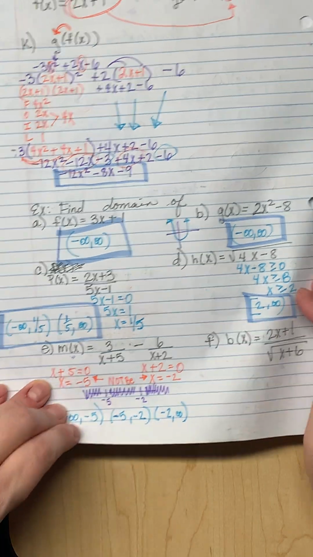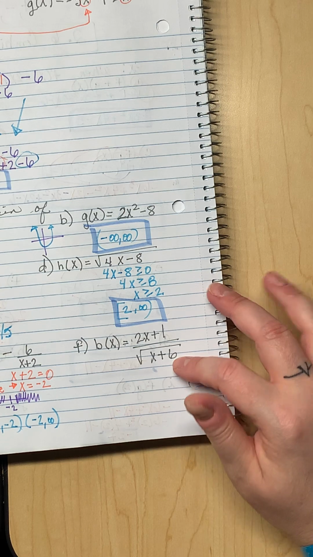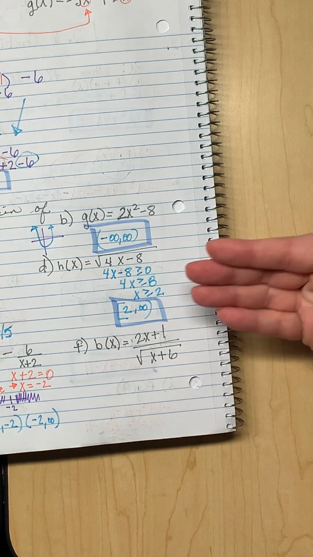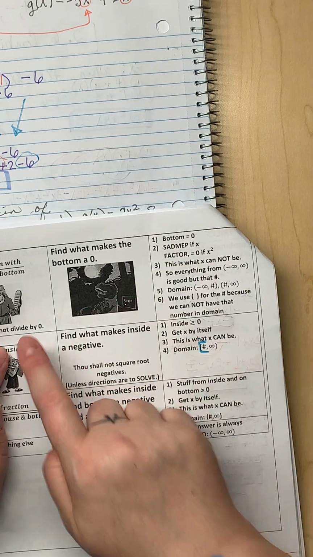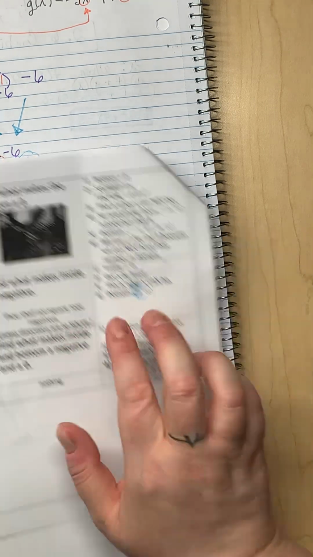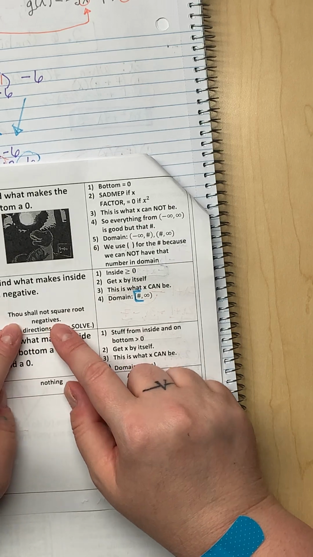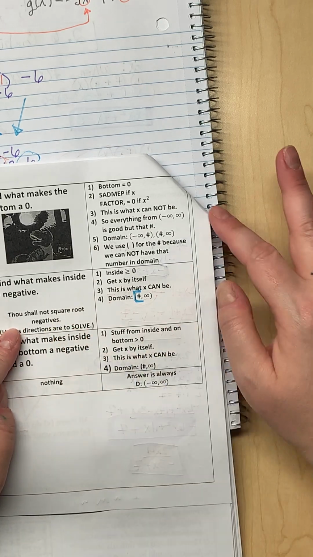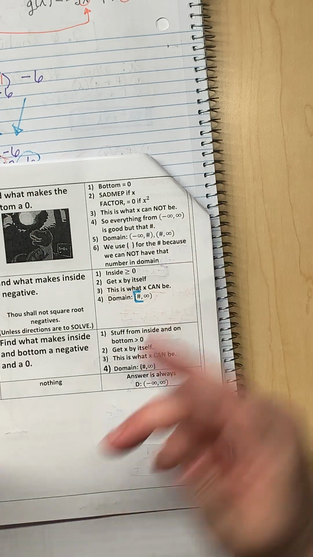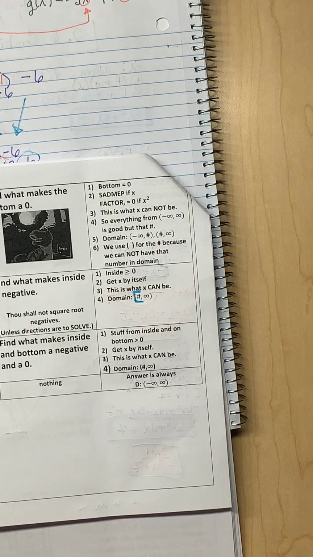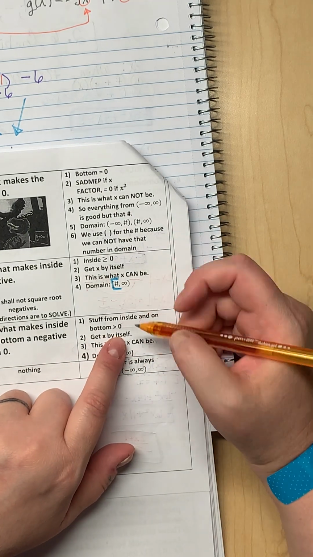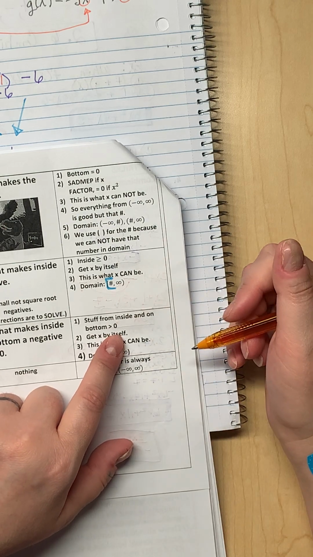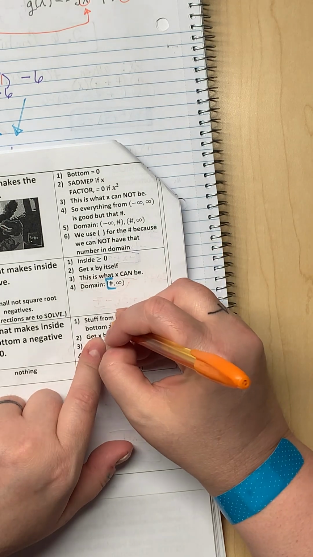Okay, let's look at part F. We got a fraction and a house. So it's like we have to somehow combine these two. Well, in a fraction, you cannot have a 0. In a house, you can't have negatives. So with a fraction and a house, you can't have negatives, and you can't have a 0 because of the darn fraction.